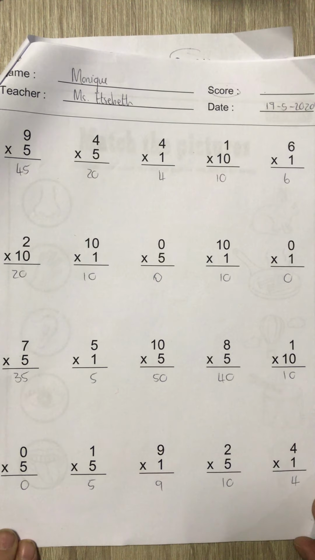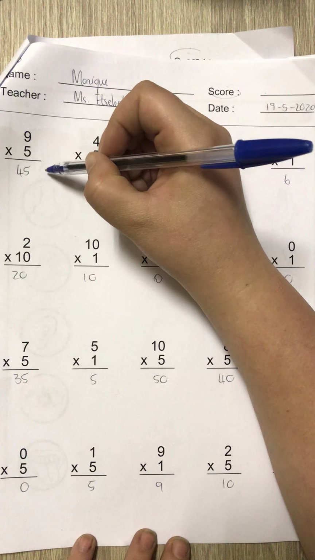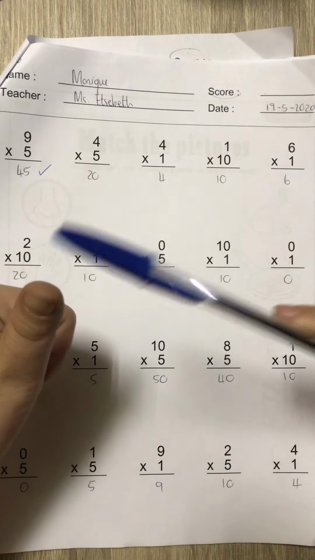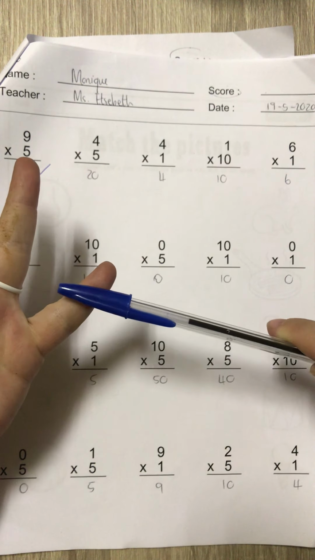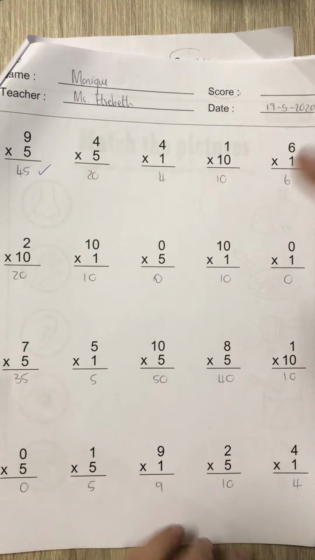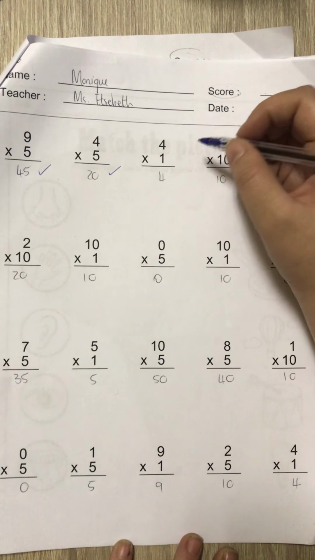Pencils down. Okay, here come the answers. Are you ready? Get your different colored pencil in front of you. Gray pencil out of the way. We are marking. Good. So, 9 times 5, 45, because I count in fives 9 times. 5, 10, 15, 20, 25, 30, 35, 40, 45. 4 times 5, 20 for the same reason.